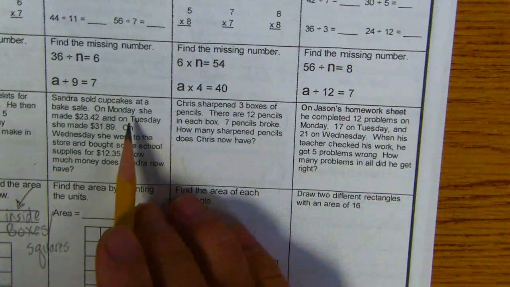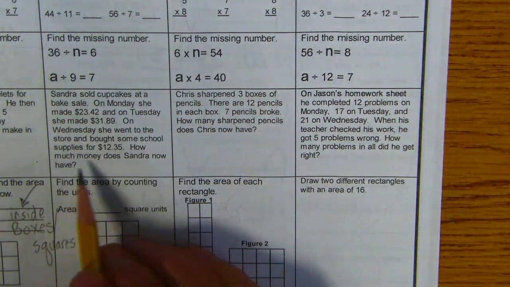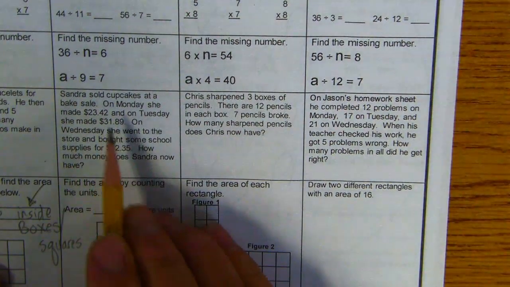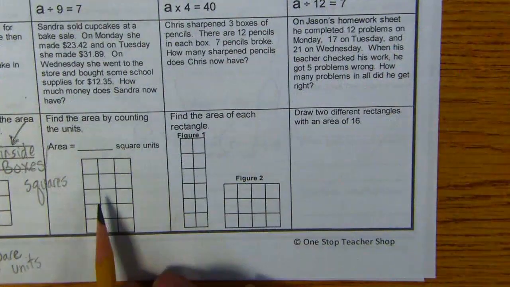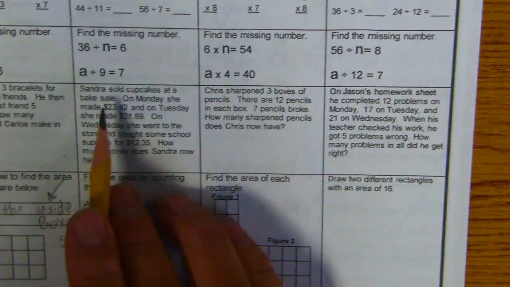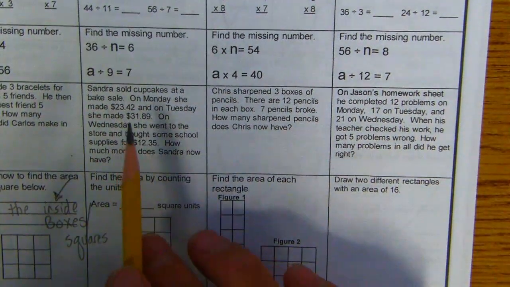We're going to be looking at the cupcake problem here with money. It looks like a multi-step problem. And we're also going to look at how to find the area. So let's go ahead and look at the Sandra money question.